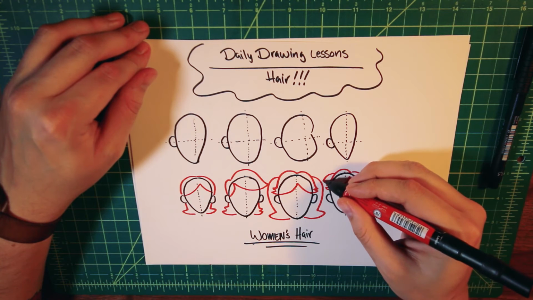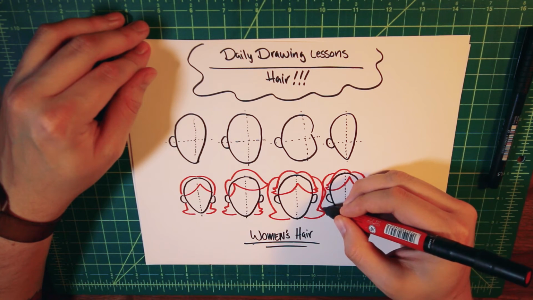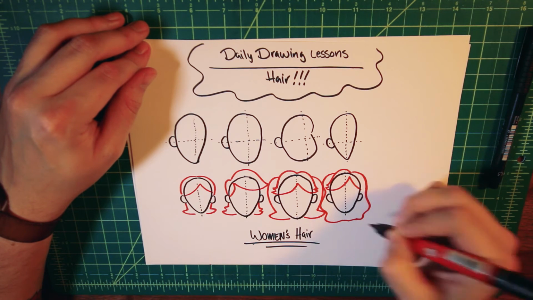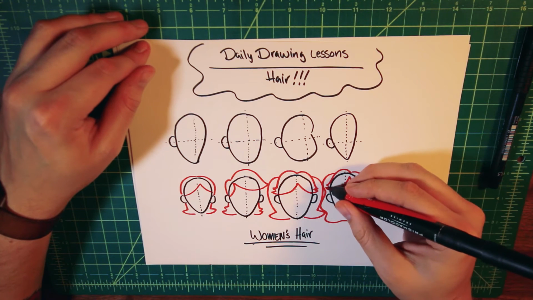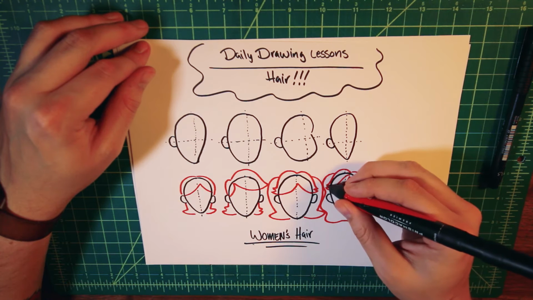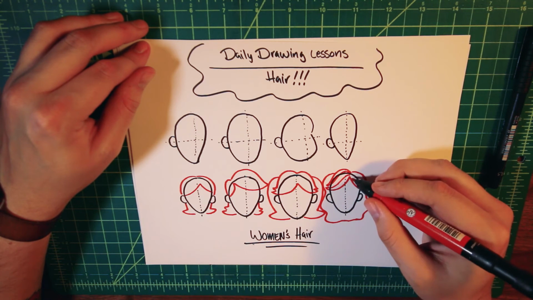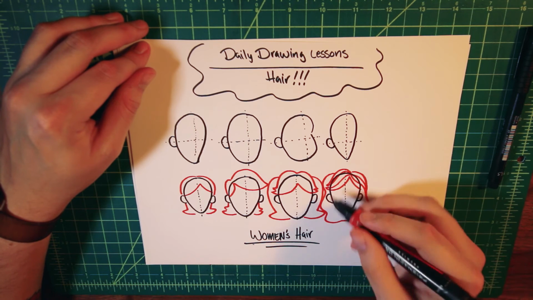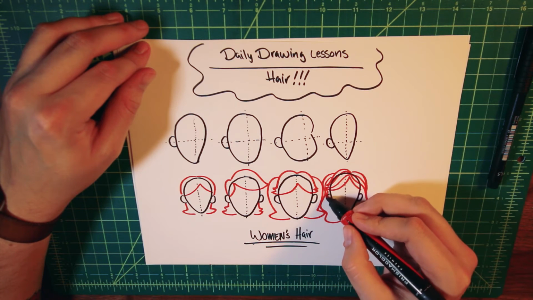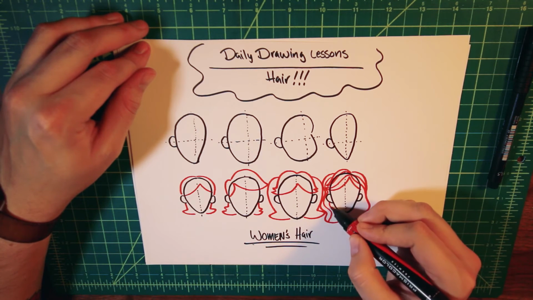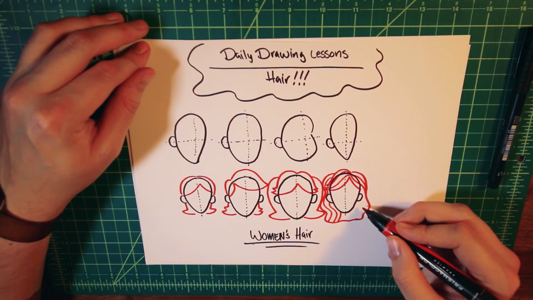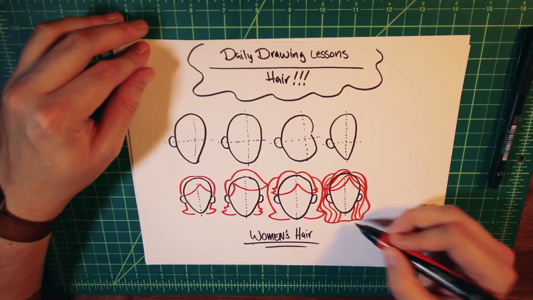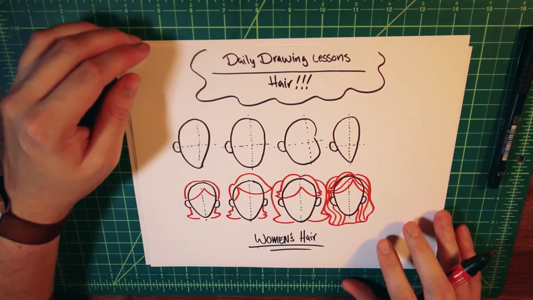And because we're not doing a neck, we're just going to bring it up and connect it. And then we're going to add strands into the mix here. Again, sorry, this marker makes pretty thick lines, so it's a little hard to really see. But you get the picture.